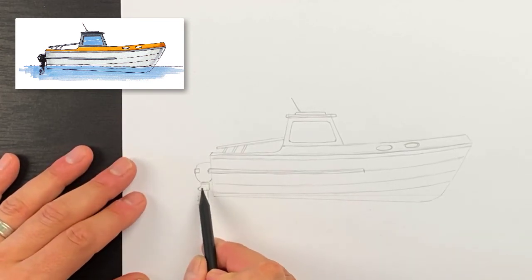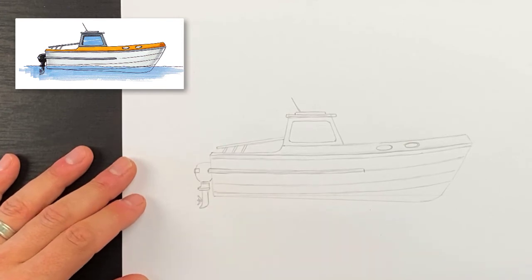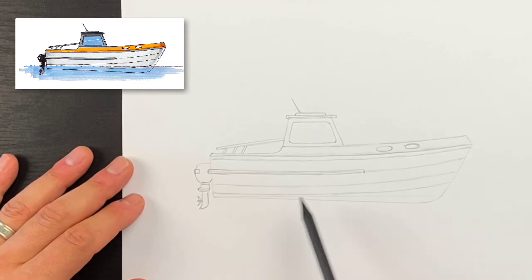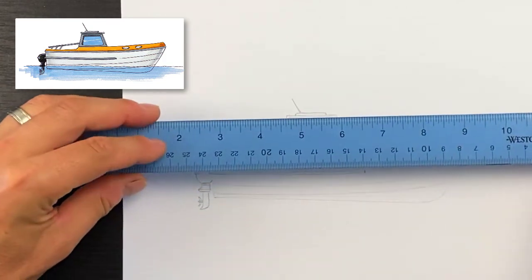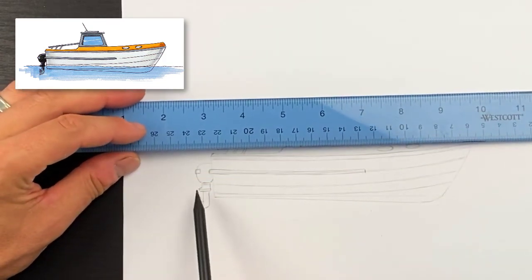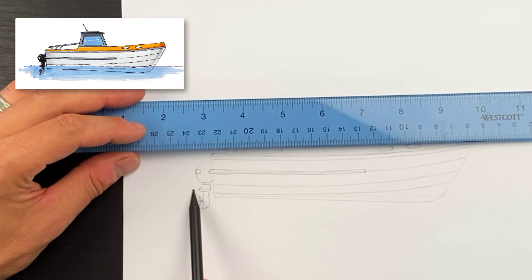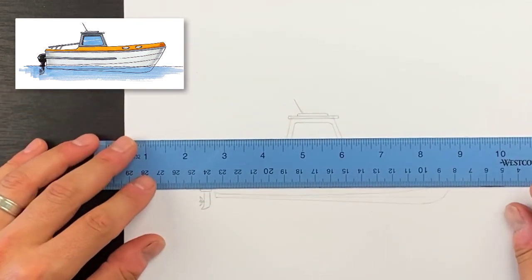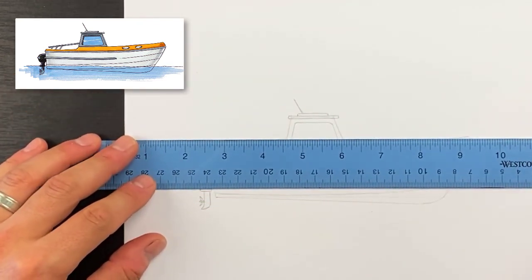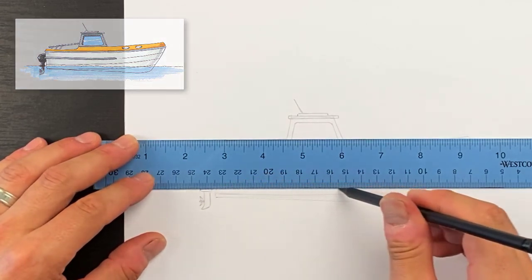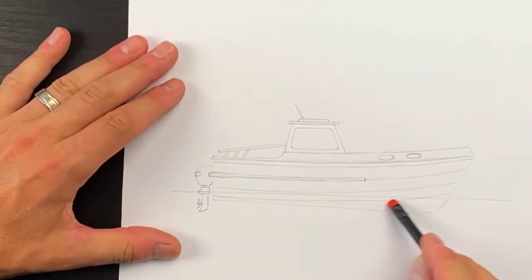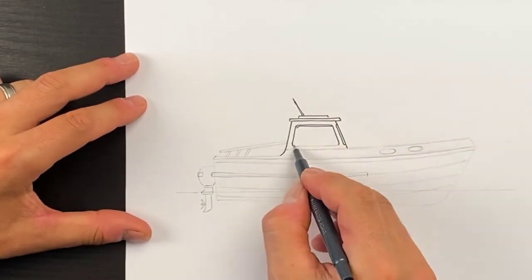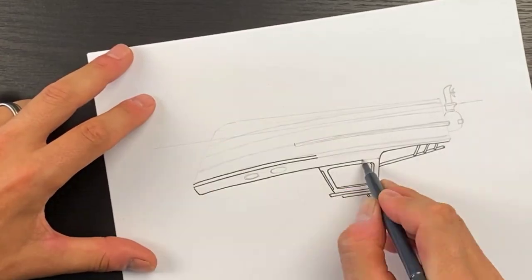Okay, I'm going to add a couple extra detail lines there. And then that is our boat. Now if you want, where we drew this straight line, we can come out and cover right about here. So right about there, we can have a horizontal line, and that could be our water line there if you want. Okay, so I'm going to use my ink pen and ink this in, and then we'll color it in.